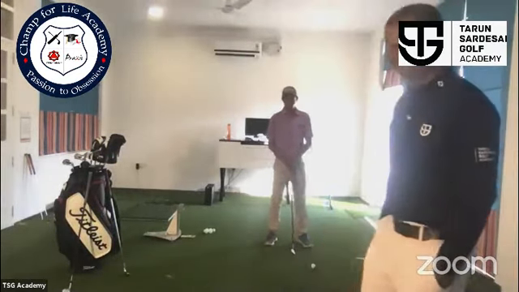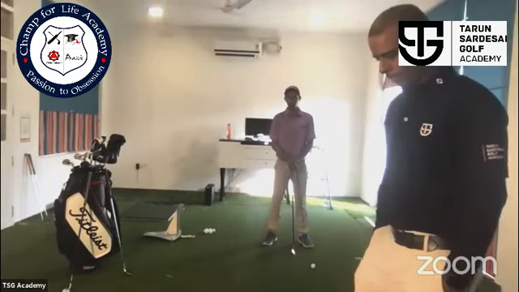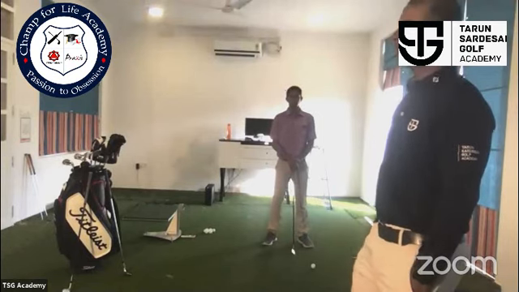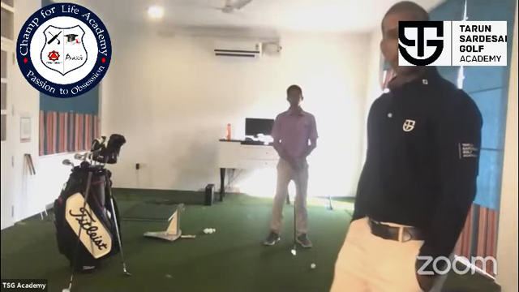All right. Sir, how can I hit a power fade or push fade by just altering the alignment? So a push fade actually is a good way to hit a fade because that way you don't lose any distance on it.